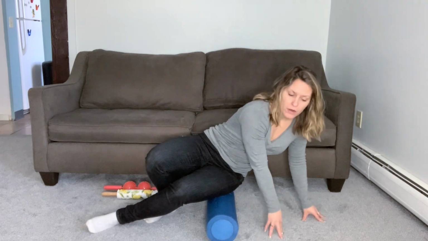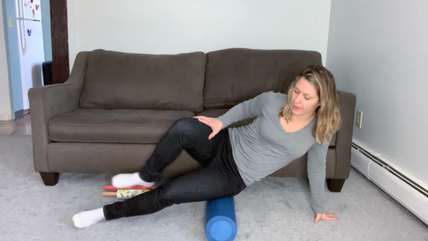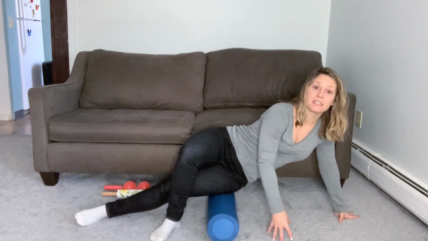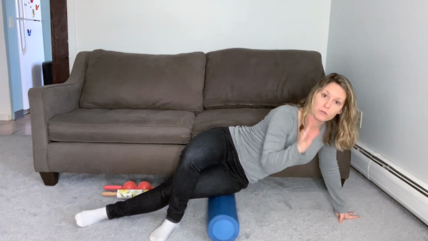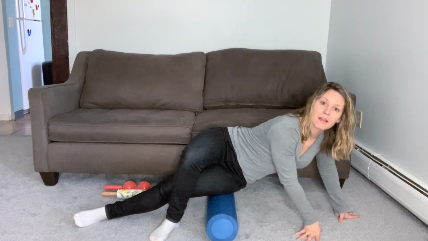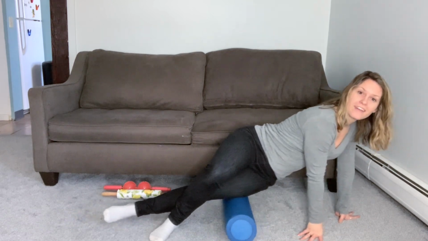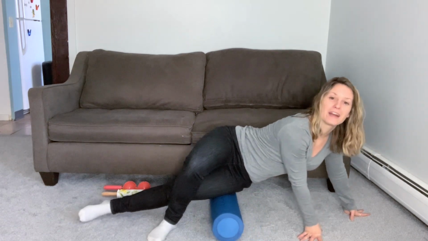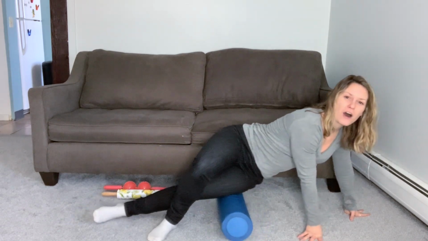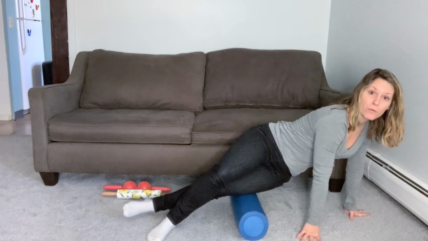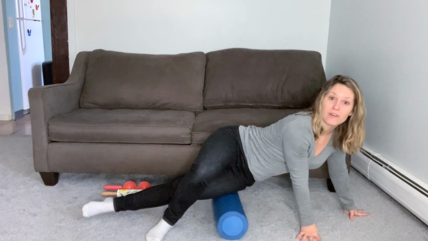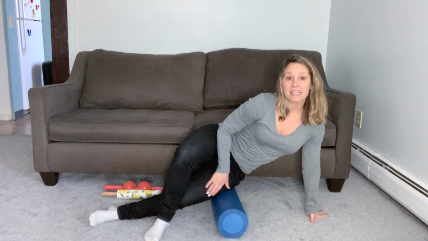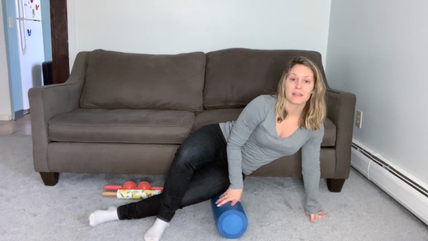Your arms go on one side of the foam roller, top leg comes over. Make sure you feel relatively comfortable and safe. And then you're just going to use both of your arms and this top leg to roll the foam roller on the outside of your leg. And you can use a foam roller for a lot of different stretches. Oftentimes the foam roller will come with a list of pictures and directions to roll out various muscle groups. So that's how you can roll out the IT band.